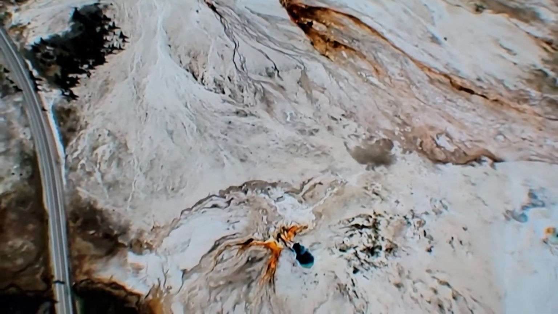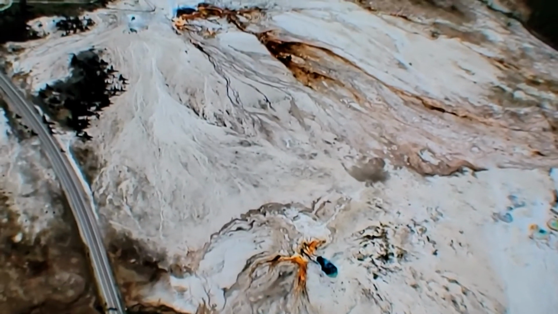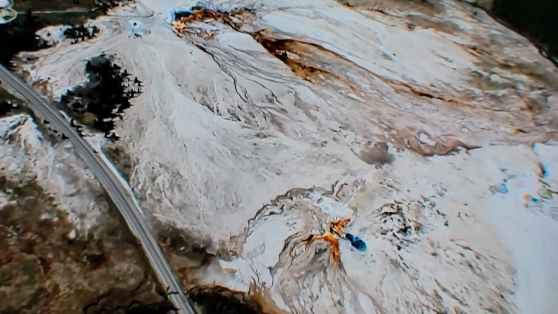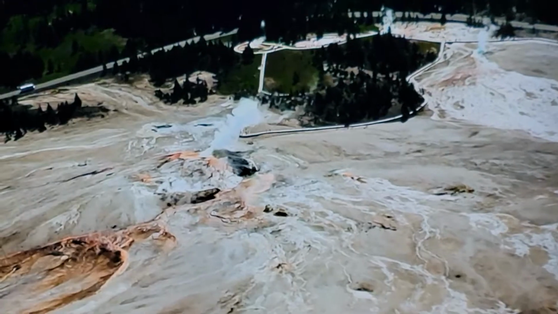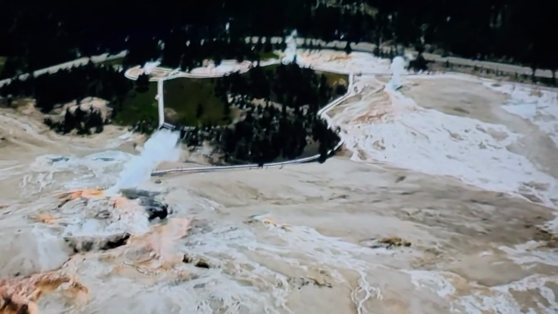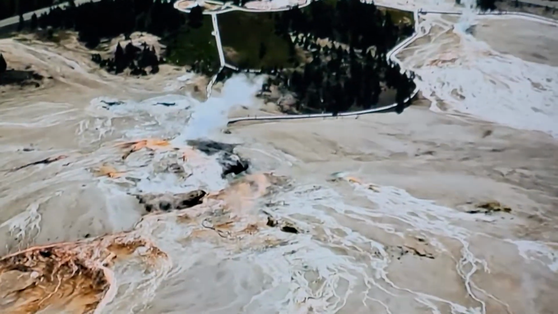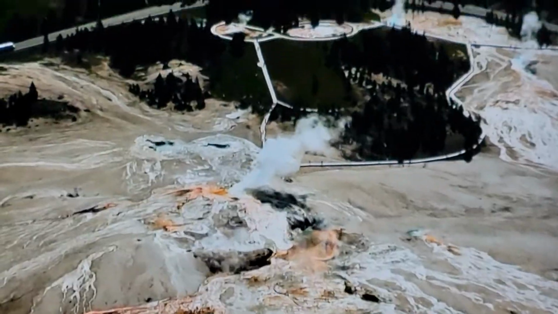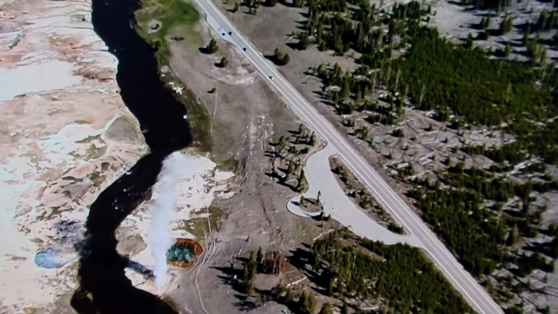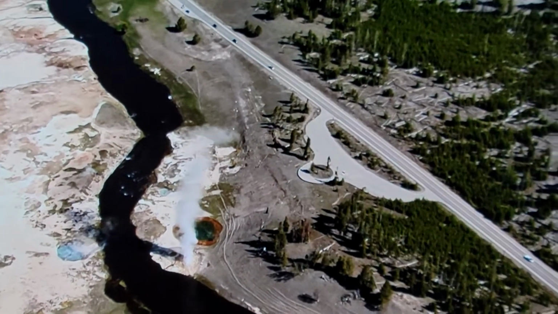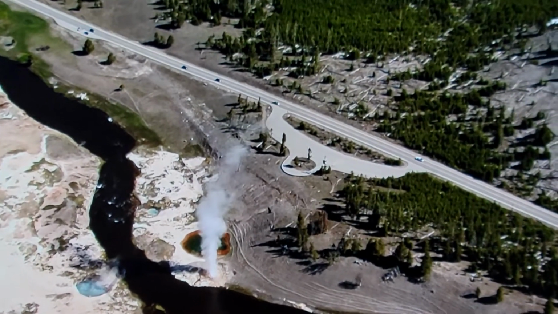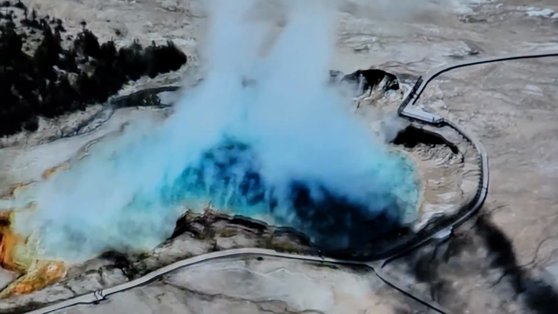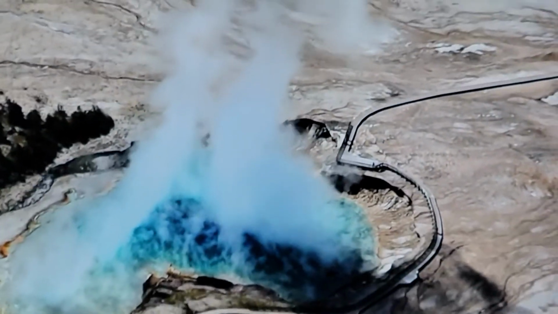However, the reason the park was set aside in the first place lies in its magnificent thermal features. Its geysers and hot springs. From the air, the hot springs appear as shimmering blue pools of water, surrounded by light-colored barren landscapes. These are called thermal basins.